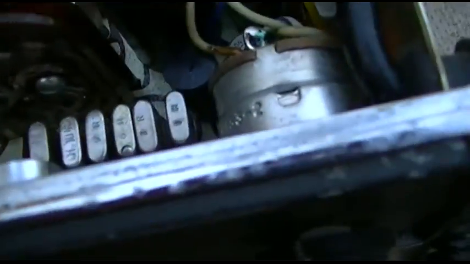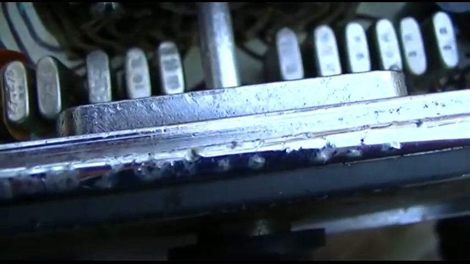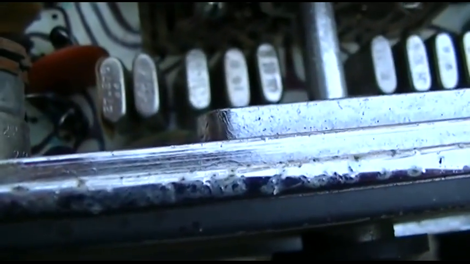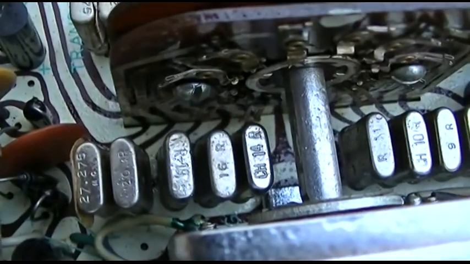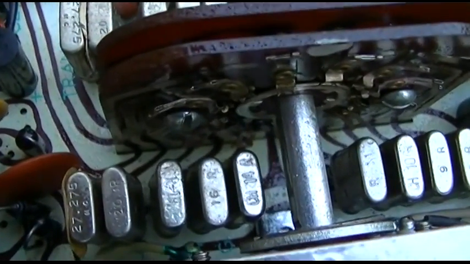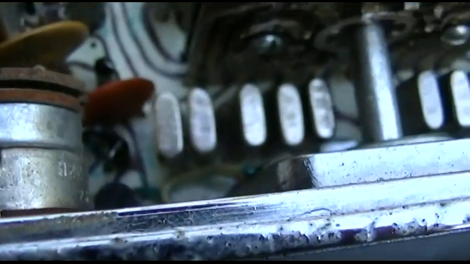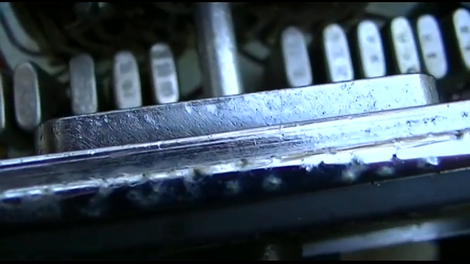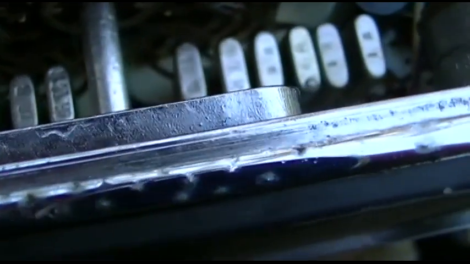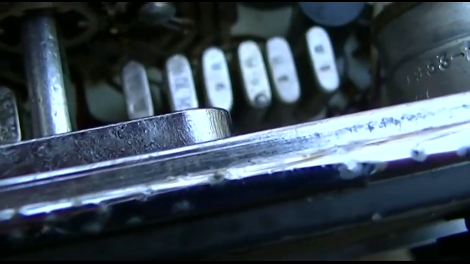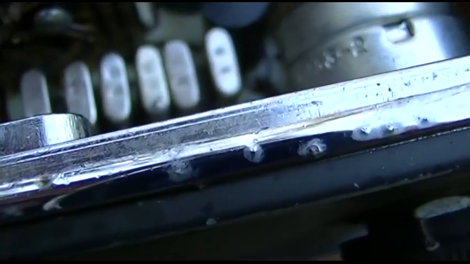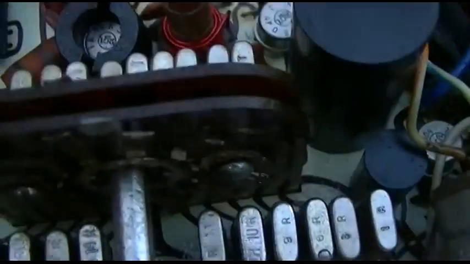Yeah, this is crystal controlled. So what channels do we have? 27475, channel 20, channel 16, channel 10, channel 8, channel... I need a magnifying glass.